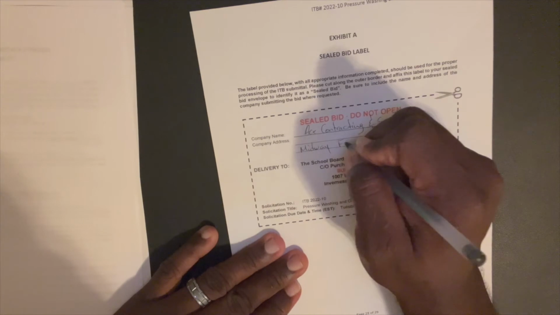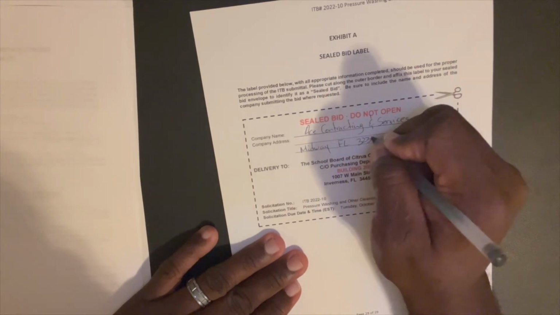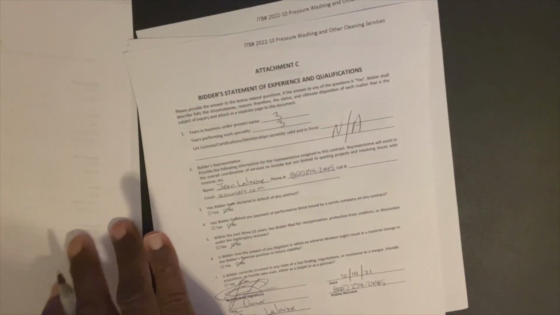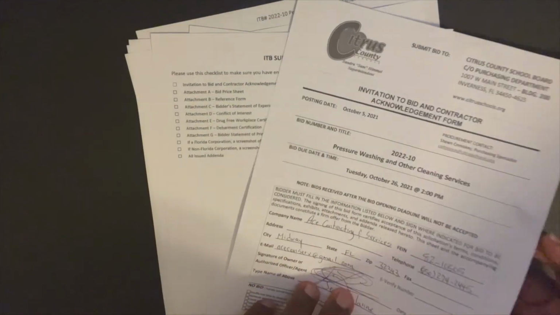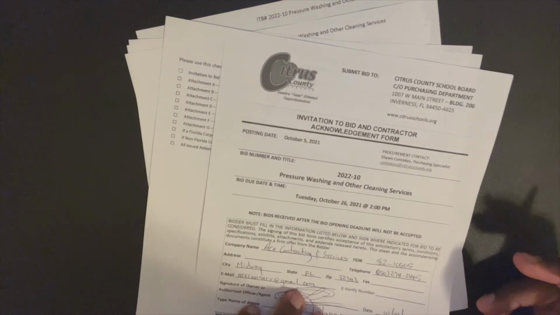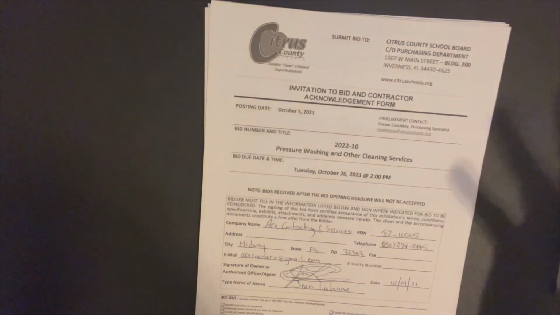Midway, Florida. Now, there's a few more things that I do have to fill out, like my references and my actual pricing address, of course. But for the most part, we are done here. Now, the reason why this one was pretty quick is because it's a square footage price.